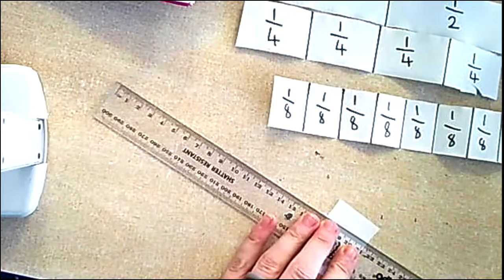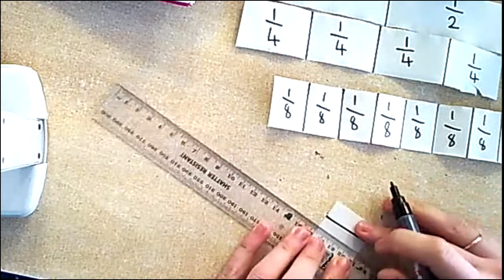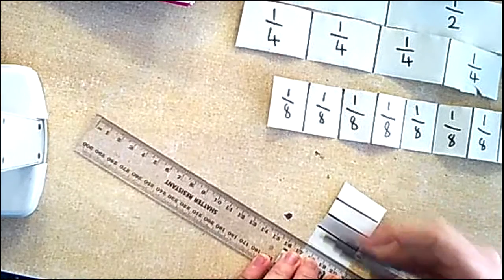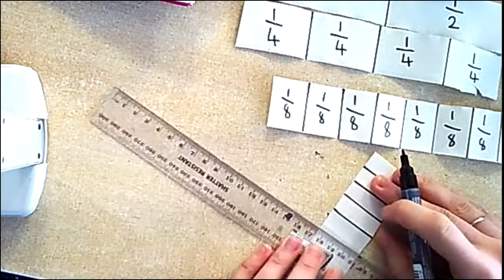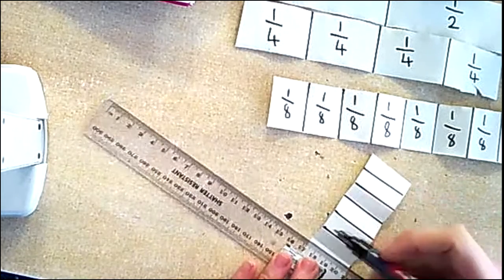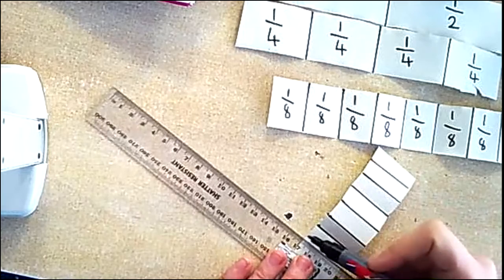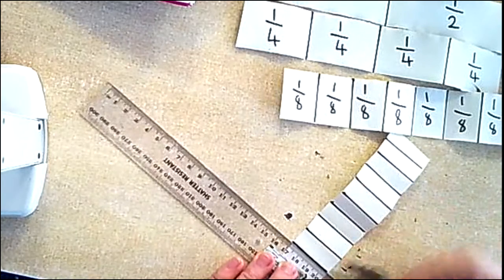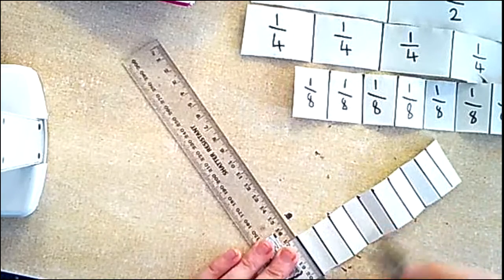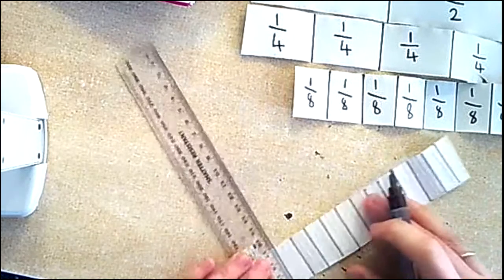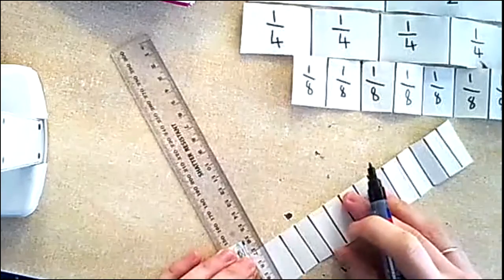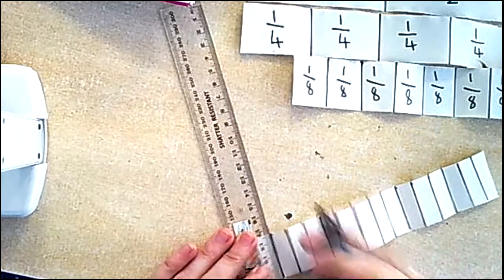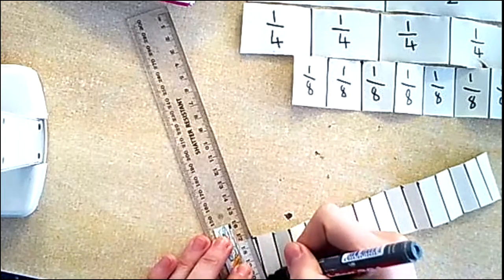So we're going to draw our lines on them. One line there. One line there. And they don't have to be perfect, guys. It's not about perfection. It's just about having a visual representation to help us out when we're doing our learning this week. Okay. That's it. And again. And again. And again. And again. And again. Oh, okay.